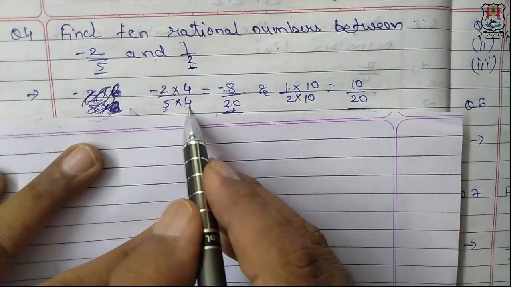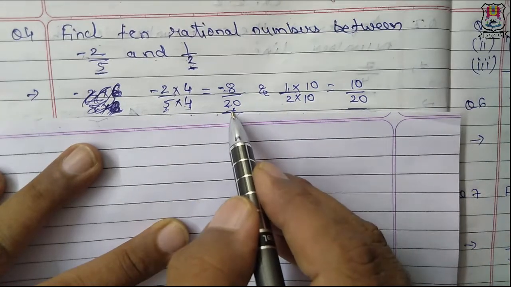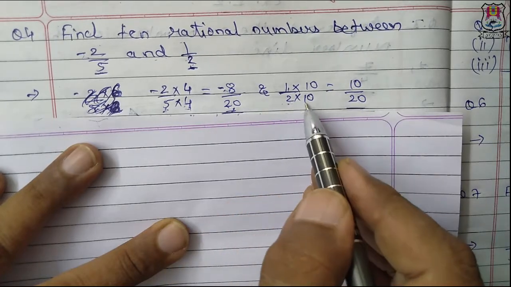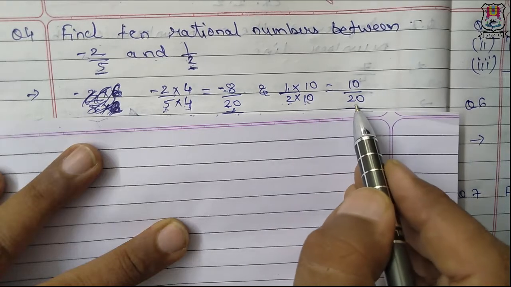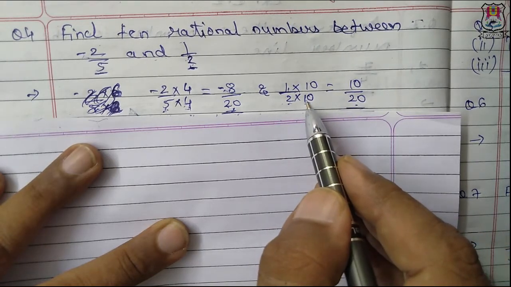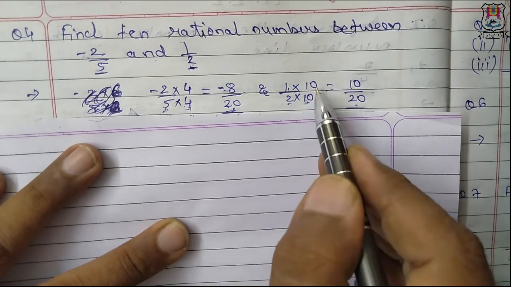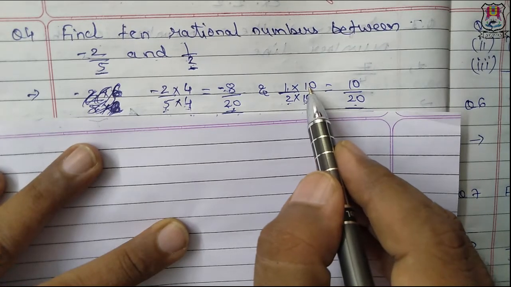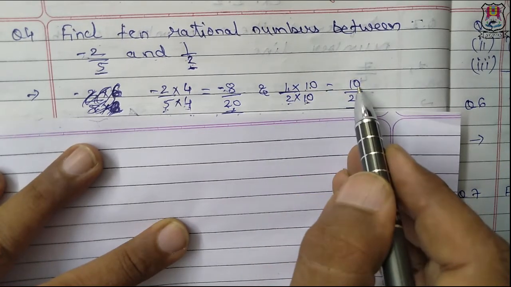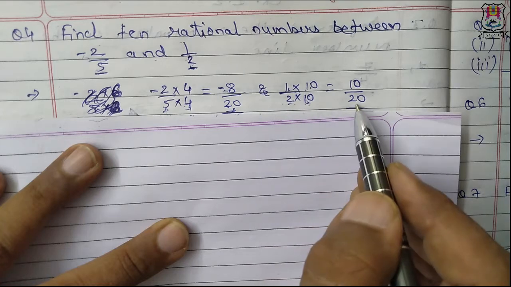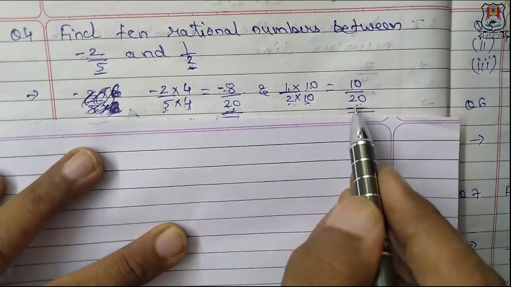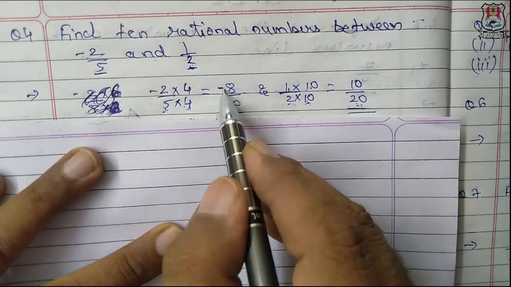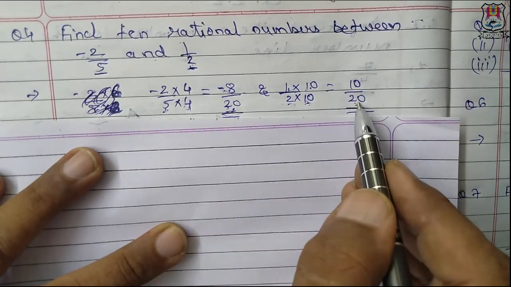So if I multiply this by 4 and I got 20, by which number should 2 be multiplied so that I can get 20? So 2 multiplied by 10 is equal to 20, and when I am multiplying this denominator by 10, I have to multiply the numerator also by 10. So 1 multiplied by 10 is 10 and 2 multiplied by 10 is 20. So I got two numbers that have the same denominator, that is minus 8 upon 20 and 10 upon 20.